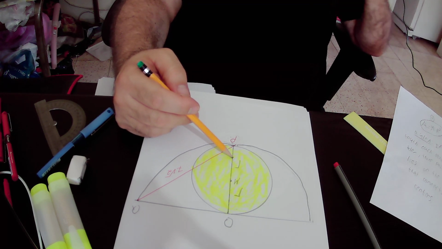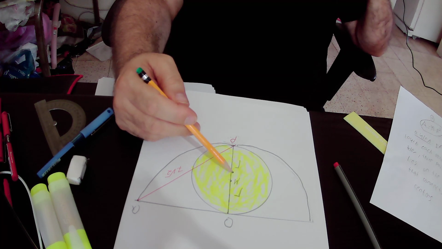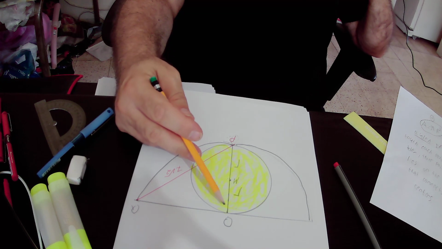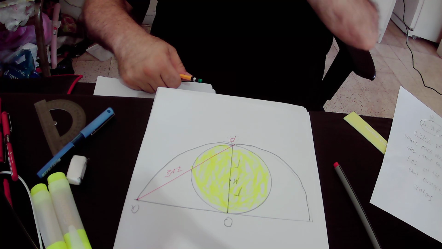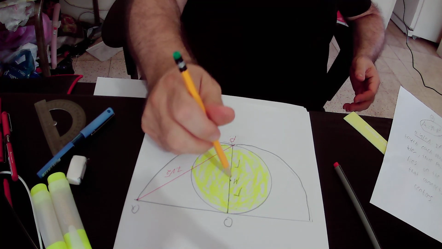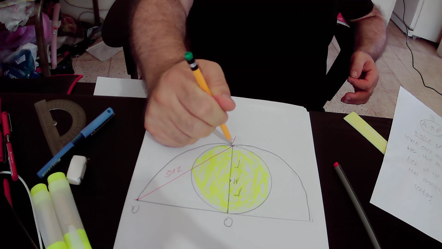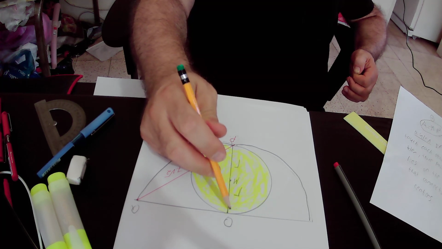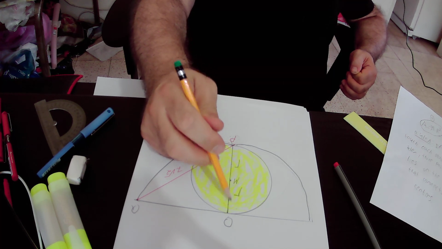And according to rule number 1, P, the point of contact, lies on the same line as MO. So PMO is a straight line.